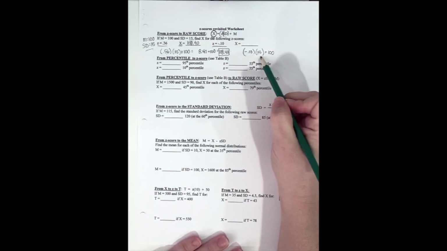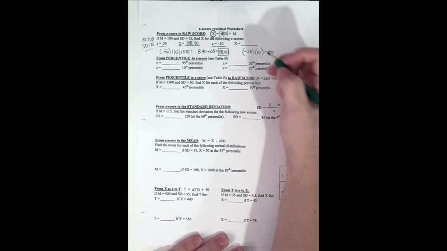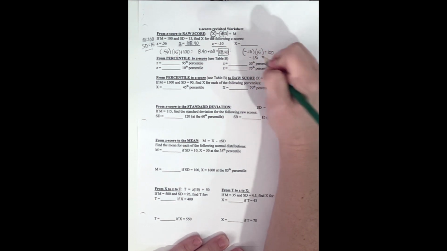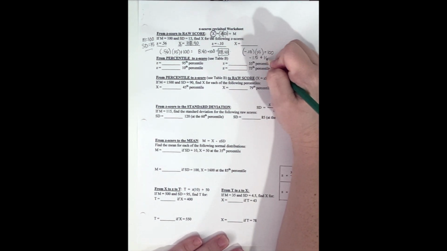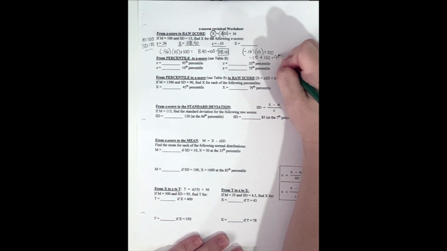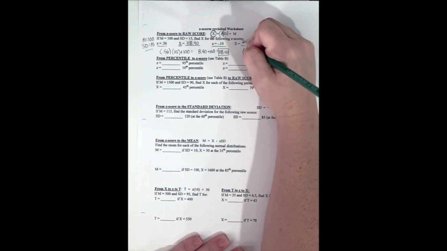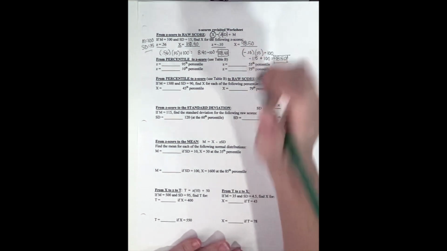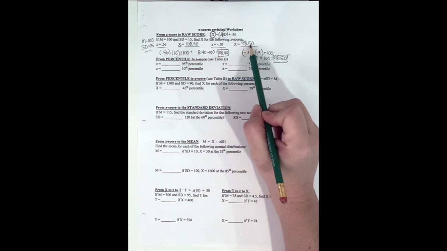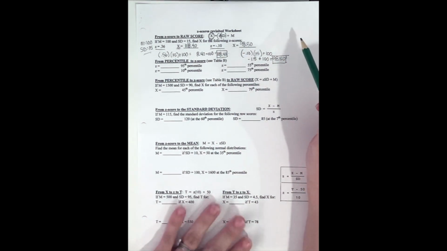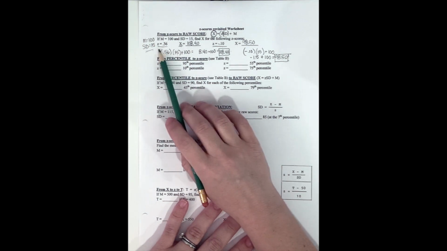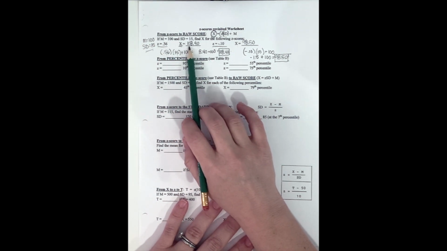So again, we're going to do the parentheses first, and we get negative 1.5, and we're going to add that to 100, which actually works out to be a little bit of subtraction. So you end up with 98.50. So the answer for the second raw score is 98.50. A z-score of negative 0.10 converts to a raw score of 98.50 in this data set, and a z-score of 0.56 converts to a raw score of 108.40 in this data set.